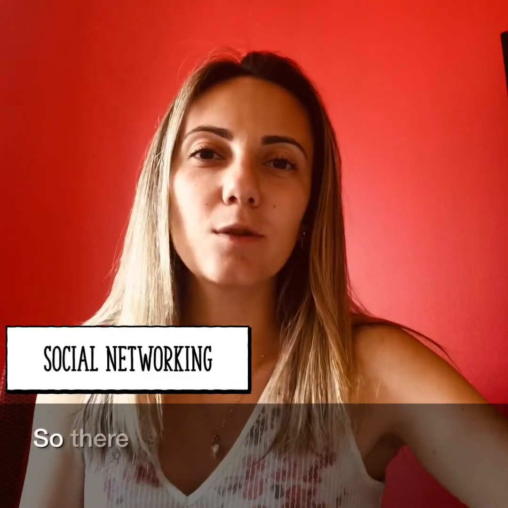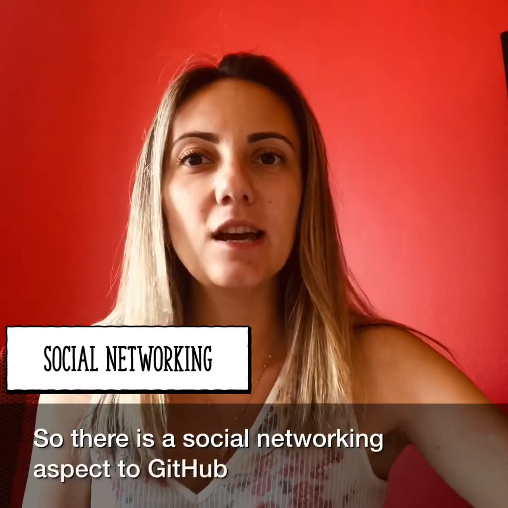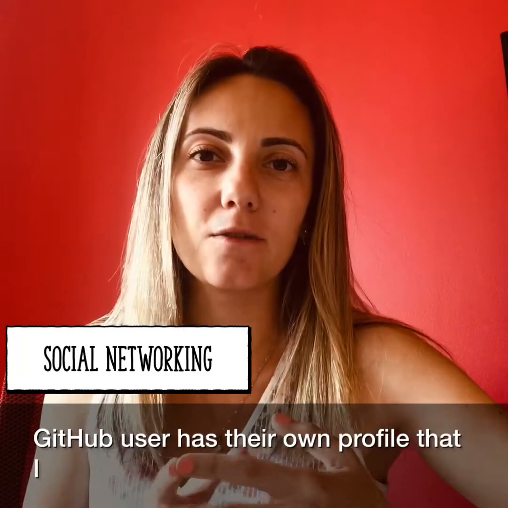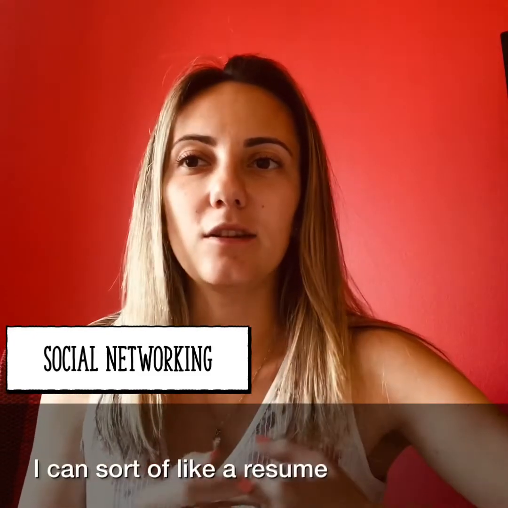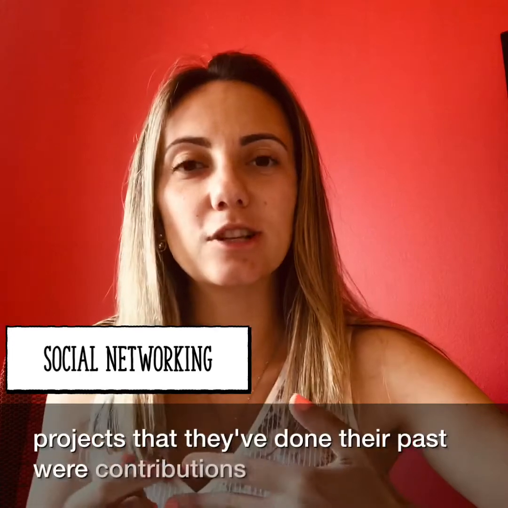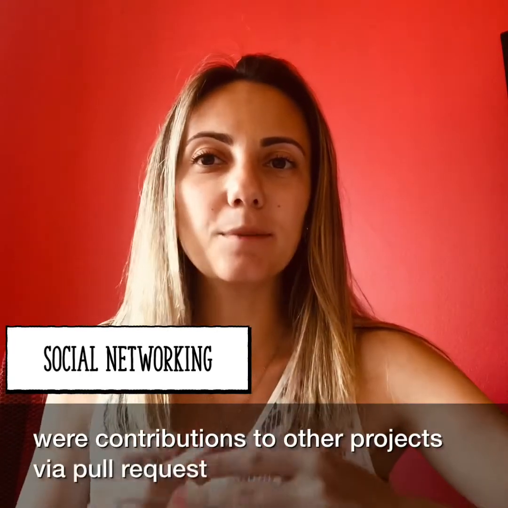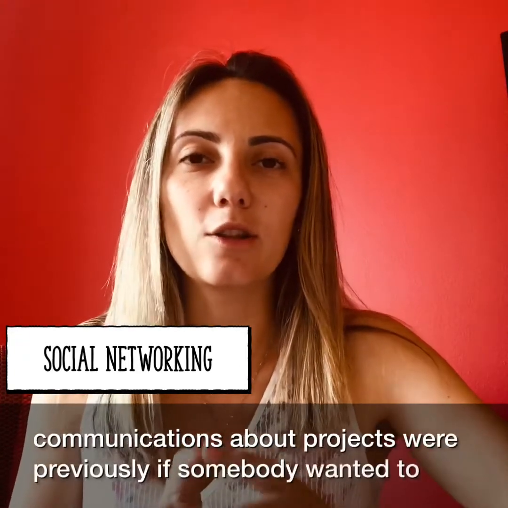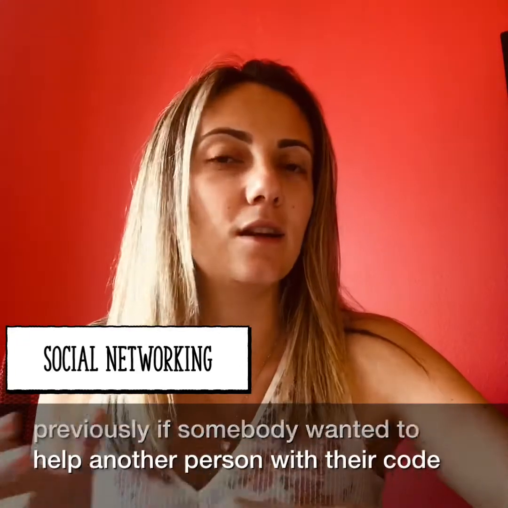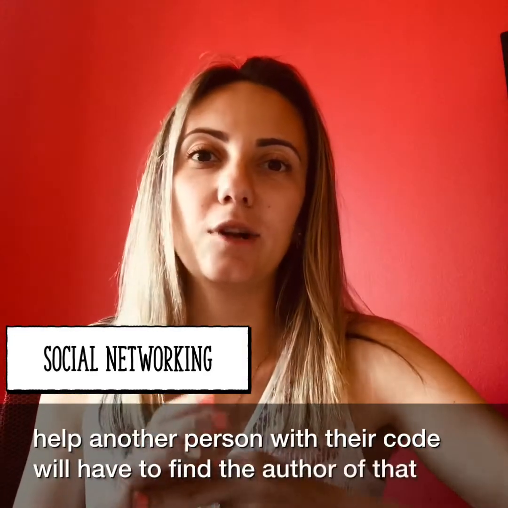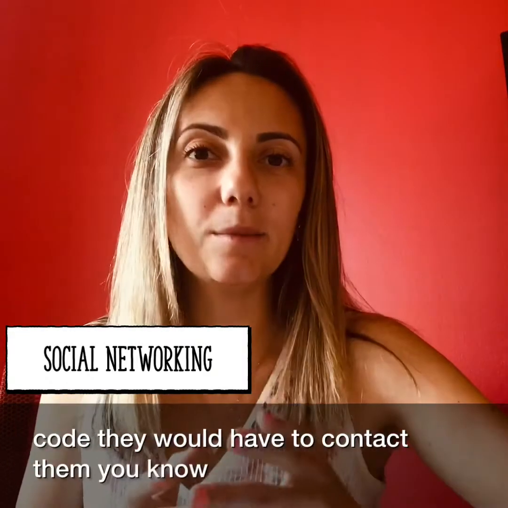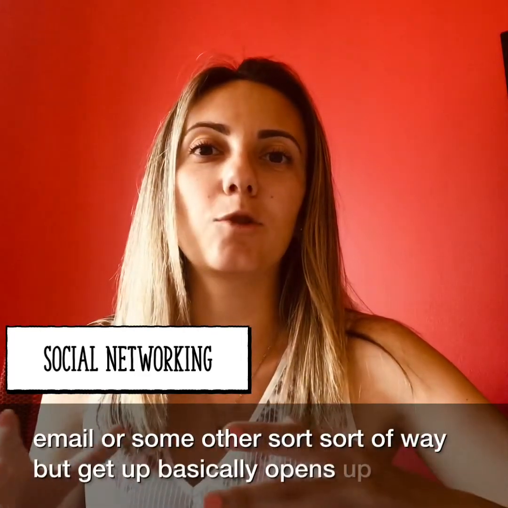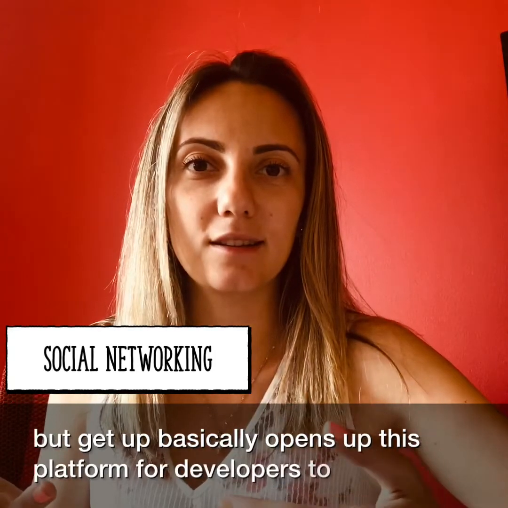So there's a social networking aspect to GitHub. Each GitHub user has their own profile that acts sort of like a resume of all the projects they've done, their past work contributions to other projects via pull requests, and it opens up communications about projects. Previously, if somebody wanted to help another person with their code, they would have to find the author of that code and track them down via email or some other way. But GitHub opens up this platform for developers to communicate.